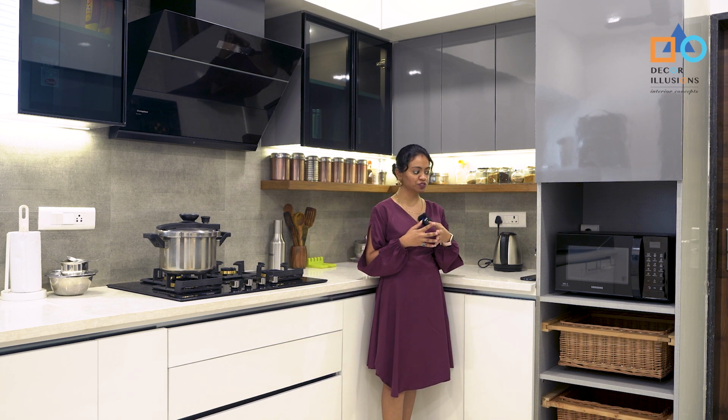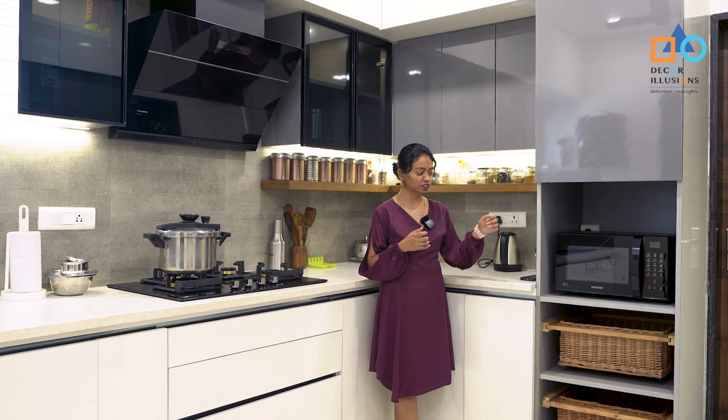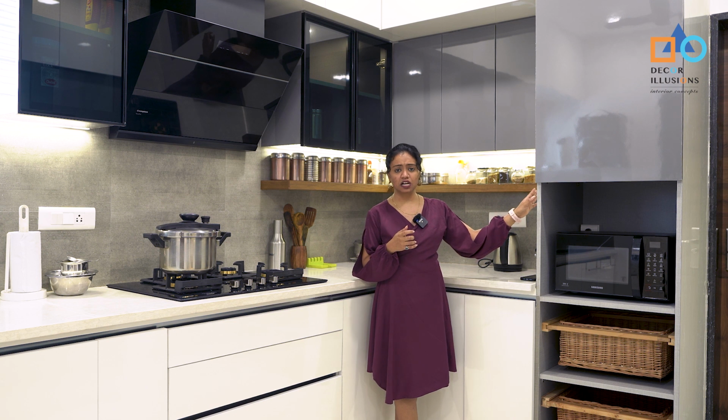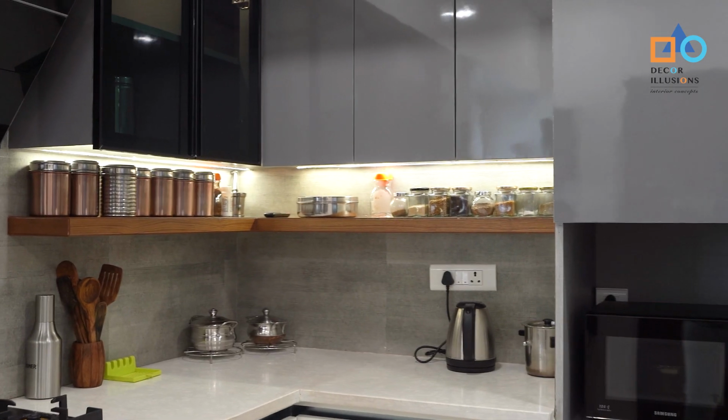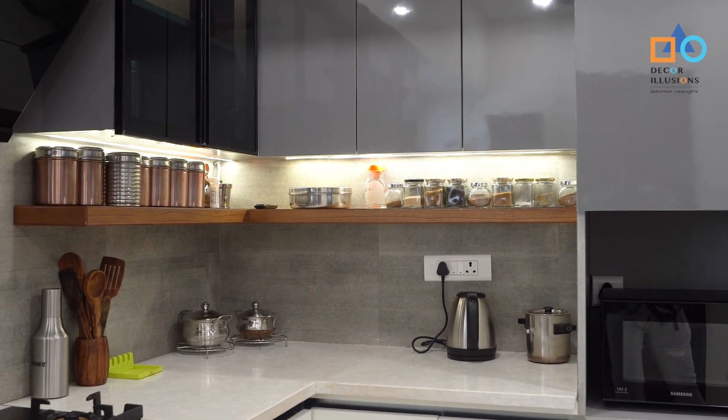Apart from that, we have the storage arrangement with maximum usability for extra appliances like the microwave, as you can see here at the tall unit, with wicker baskets placed over here.